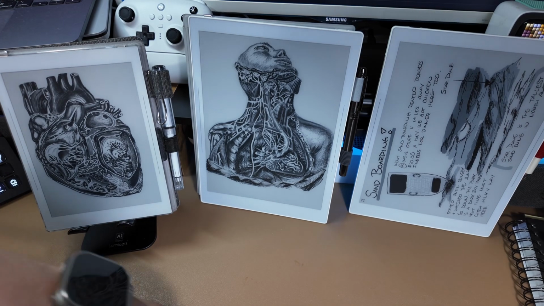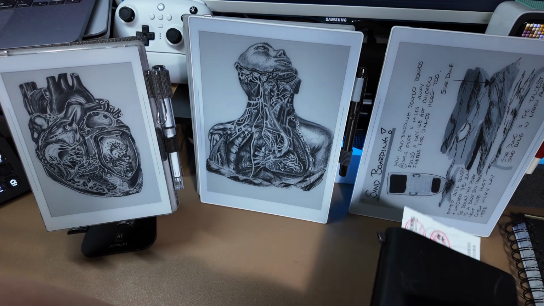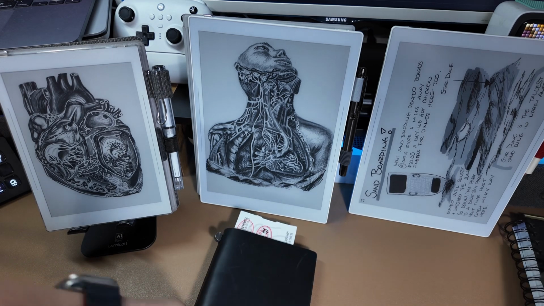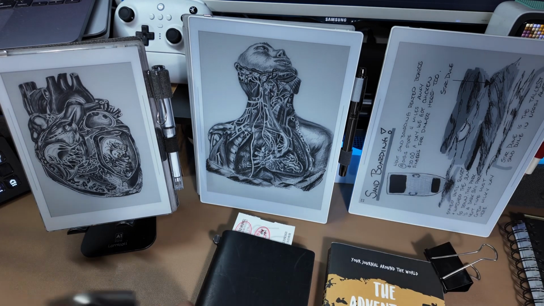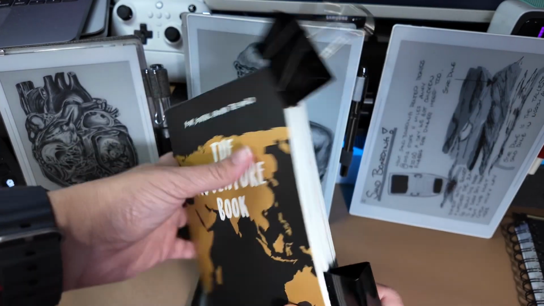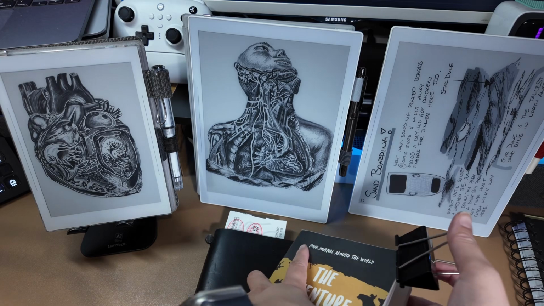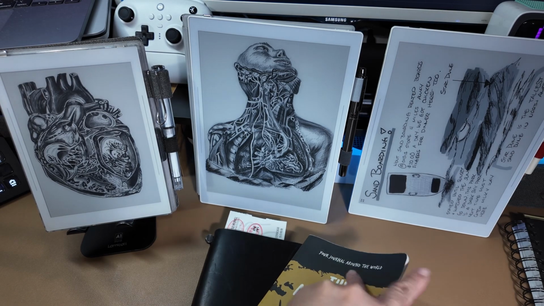I like to keep receipts, I like to keep currency, sometimes ticket stubs, and mostly photographs of places that I've been to. For this example, I'm going to use my adventure book journal. I'll show you an example of what I mean.